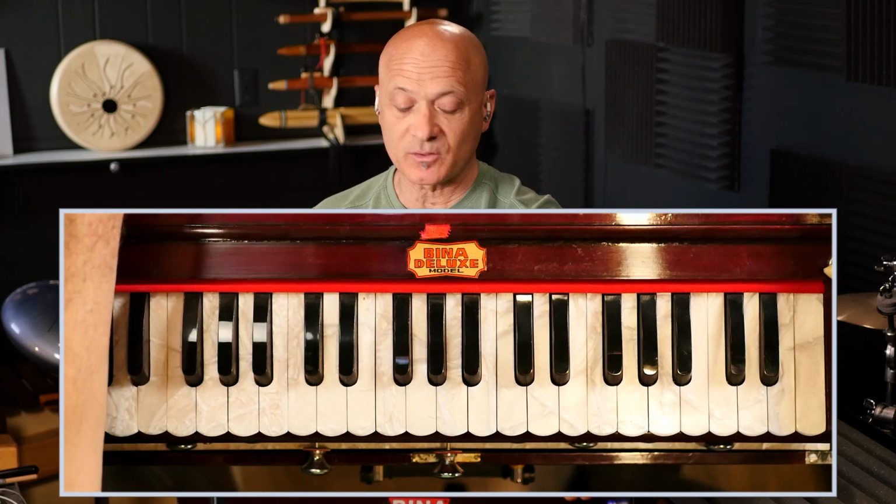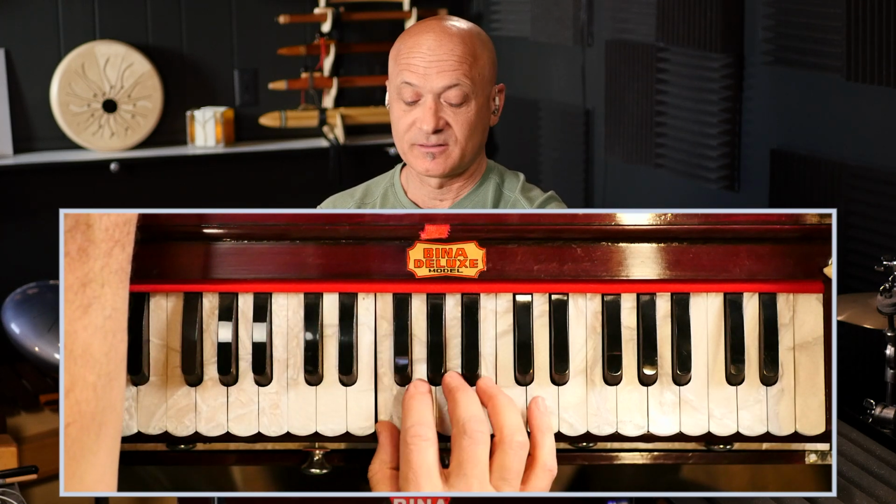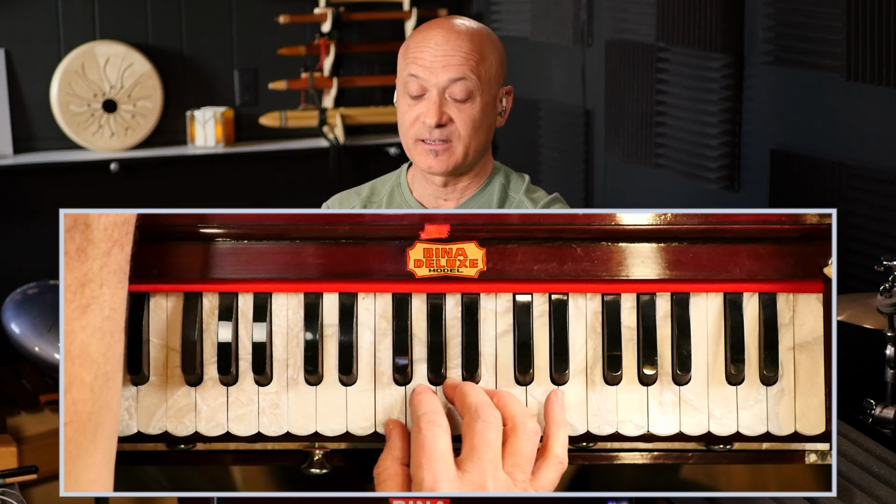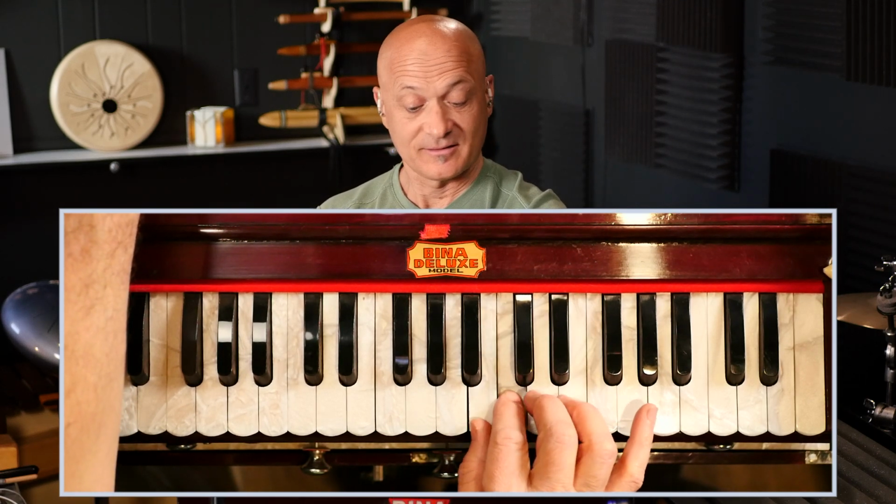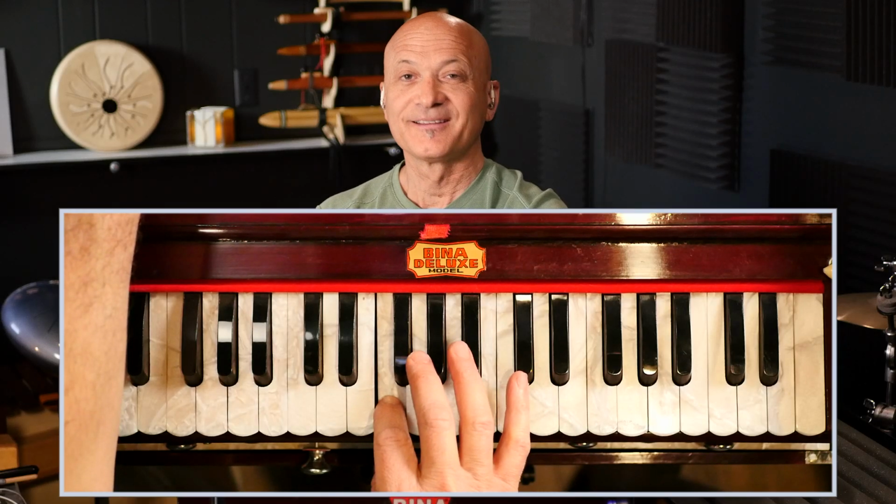That's called Phrygian mode. We could start on F, and if that's our root, and we play 1, 2, 3, 4, 5, 6, 7. That's called Lydian mode, and so on.